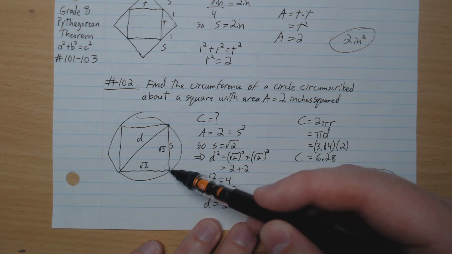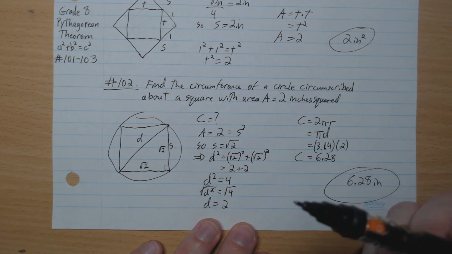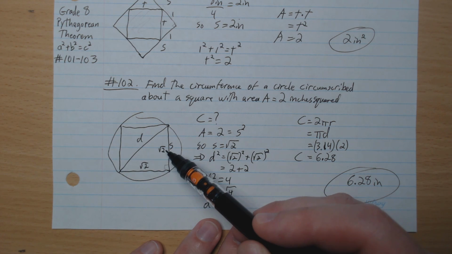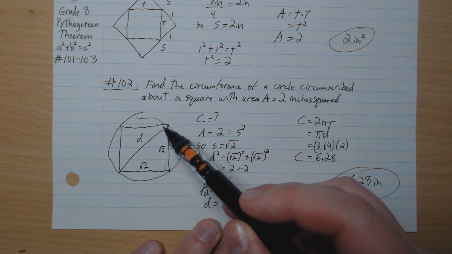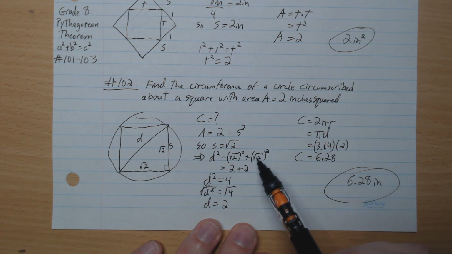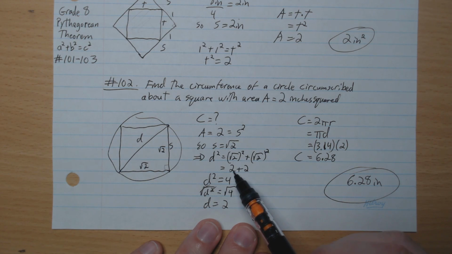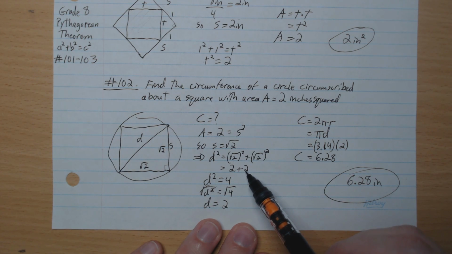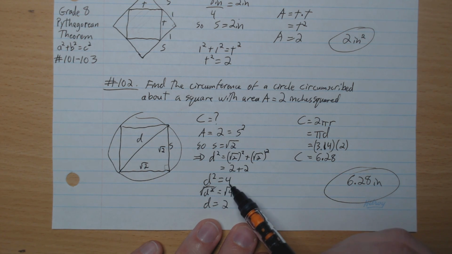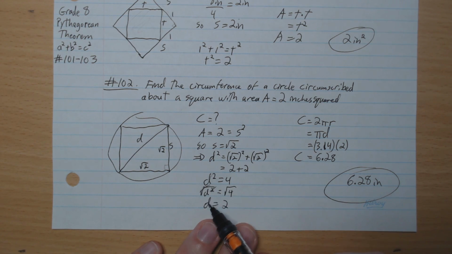And this is a right-angled triangle, and we can use Pythagoras' theorem. Root 2 squared plus root 2 squared equals d squared. And so that's what we wrote here. Root 2 squared is 2. Root 2 squared is 2. So d squared equals 4. We're going to square root both sides, which cancels out the square here. And so d equals root 4, which is 2.